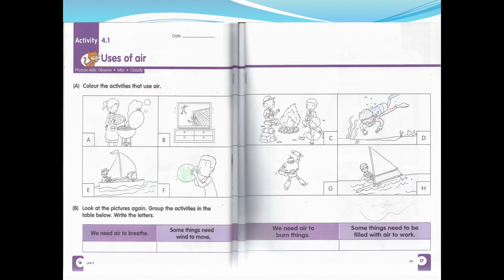Okay, the right answers for this are letter A, letter C, letter D, letter E, letter F, and letter H. All these activities need air in order to work.